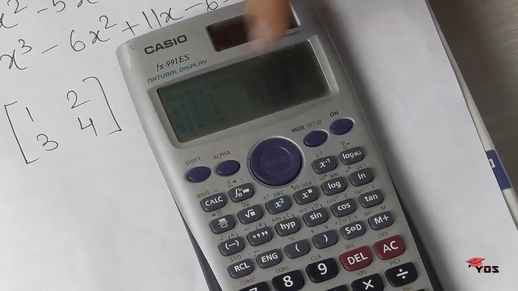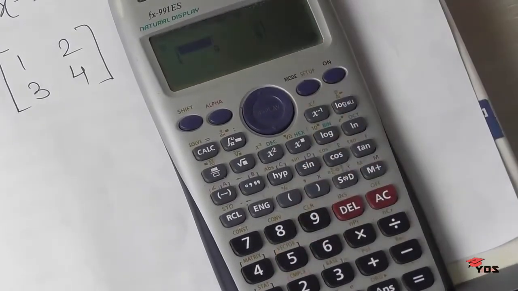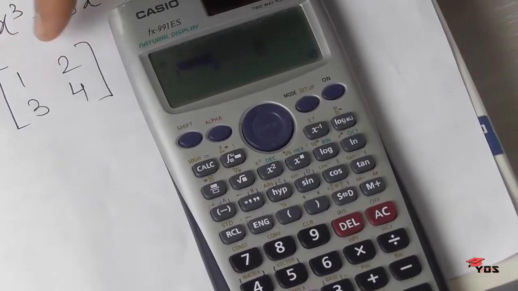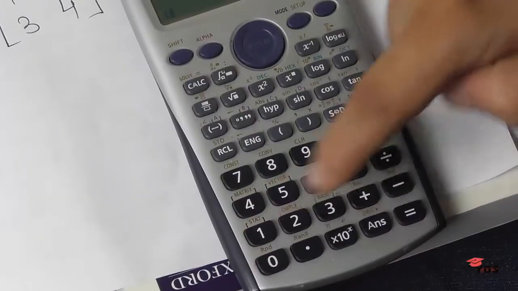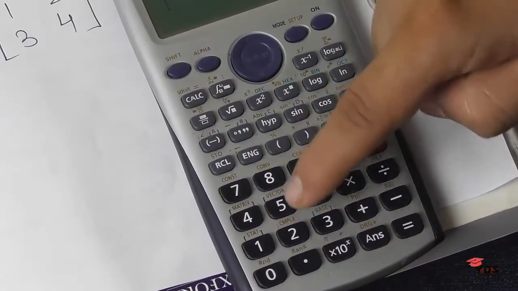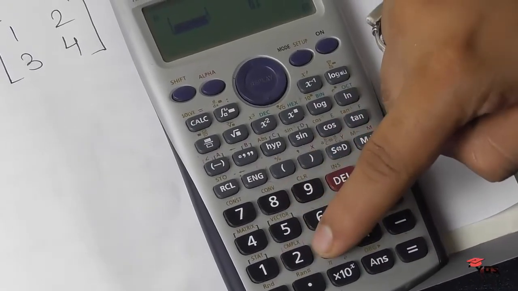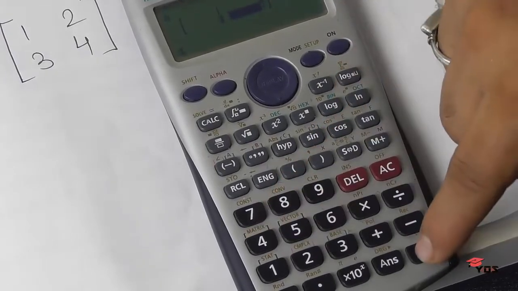The 2 by 2 choice is fifth. That is, if we press 5, we get a 2 by 2 matrix. And now we have to enter these values 1, 2, 3, 4. So we have 1 equal to, then 2 equal to, then 3 equal to, and 4 equal to.